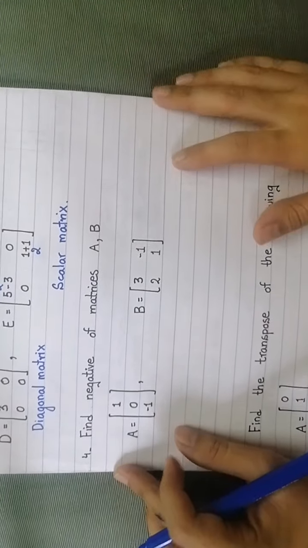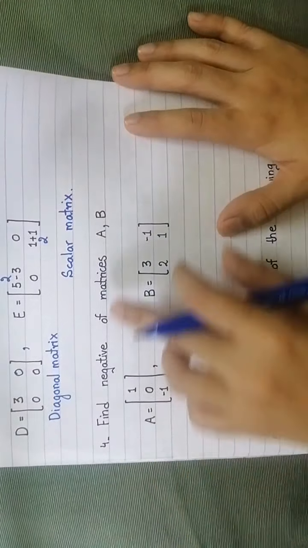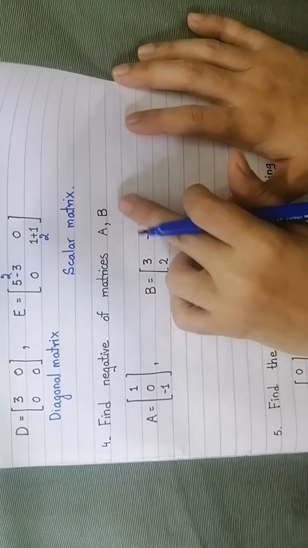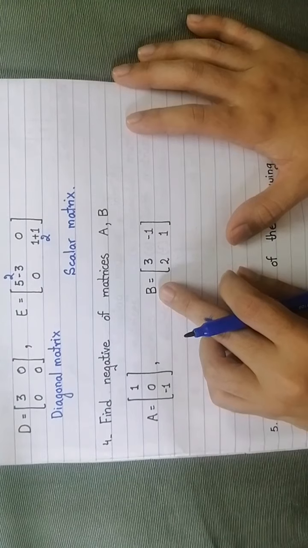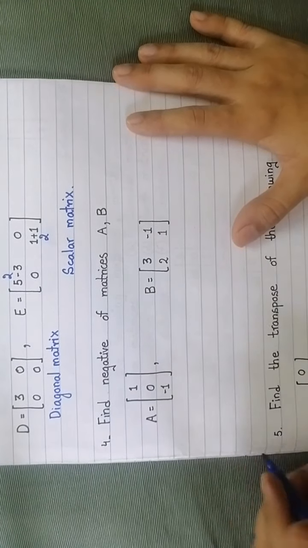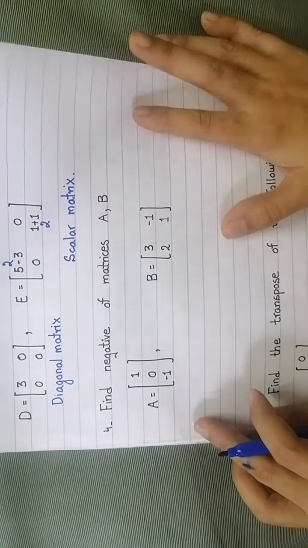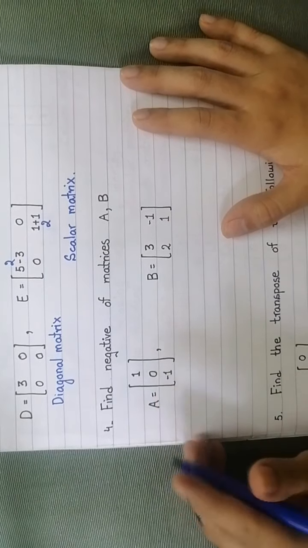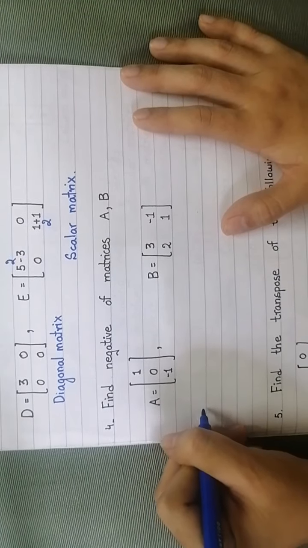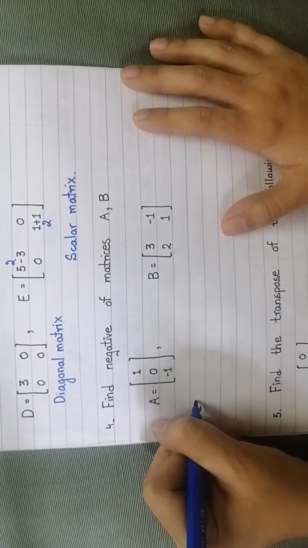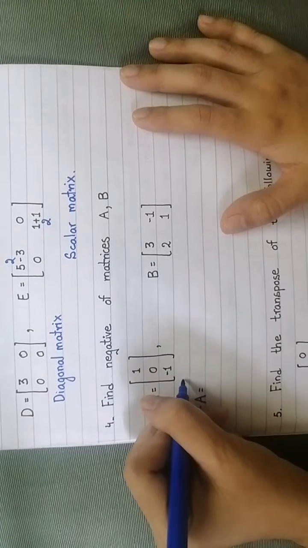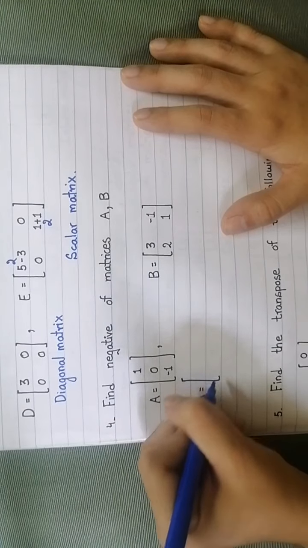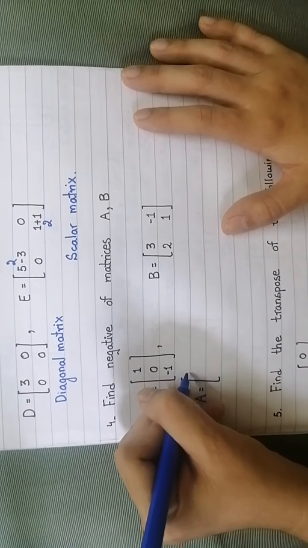Now next we have question number 4. Find negative of matrices A and B. Here we have A matrix and here we have B matrix, and we have to find the negative of both matrices. So what to do? We have to multiply it with minus. We have to multiply all the entries with minus.